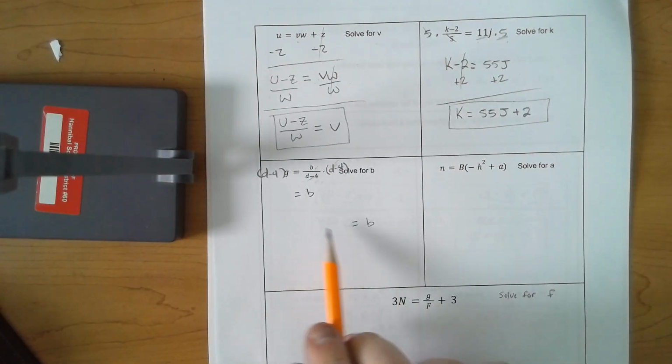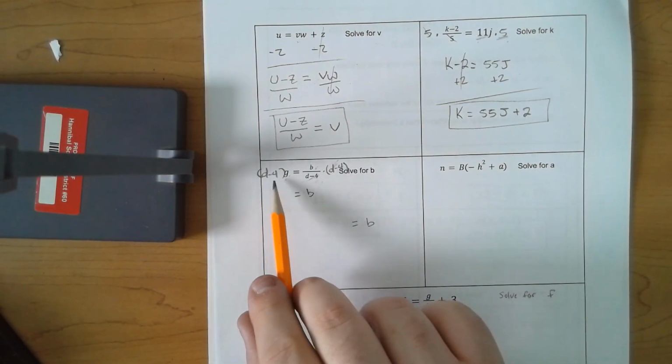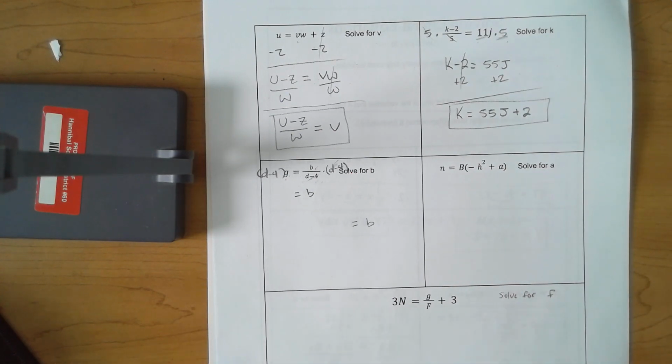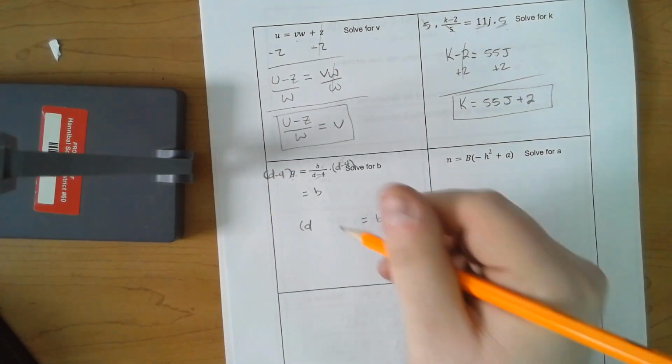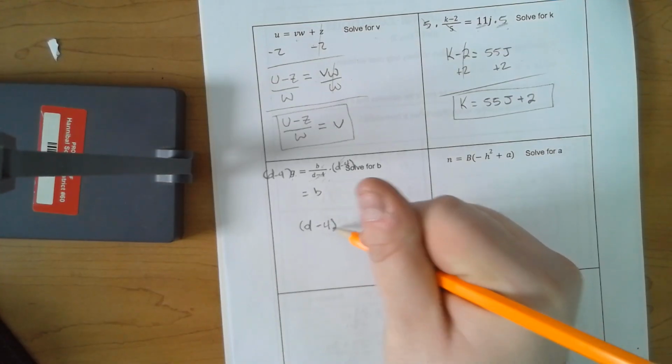On the left side, you have g times d minus 4. Now, we could distribute that g, but there is no need to distribute if you're not looking for the variable. We've already found the variable, or I should say we've isolated it. So we don't need to continue doing work on the left side. We can write it exactly how it looks. That would be d minus 4 times g.